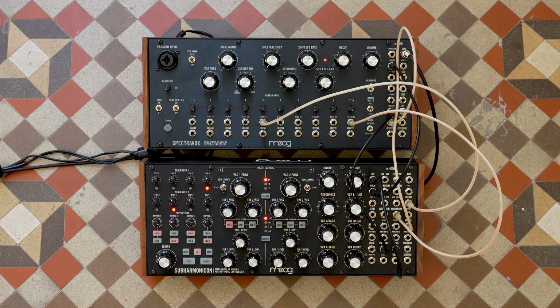And while we're at it, let's patch the 3 remaining sub-oscillators of Subharmonicon to 3 of the other filters of Spectravox just to see what happens.